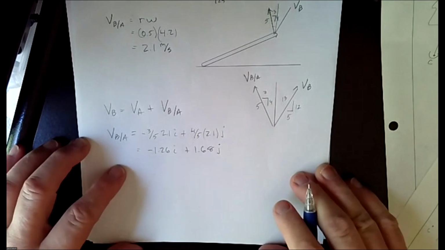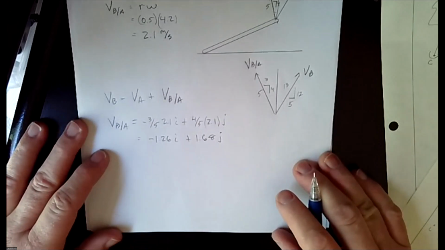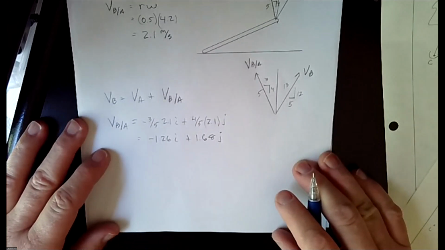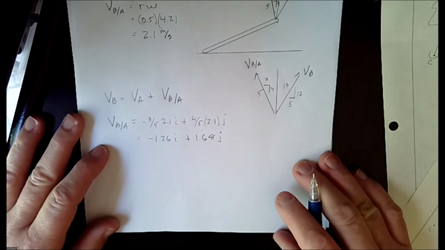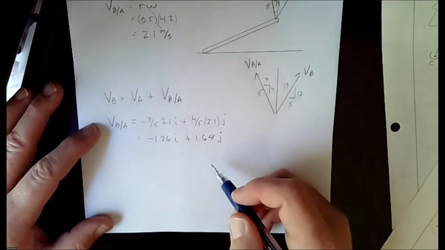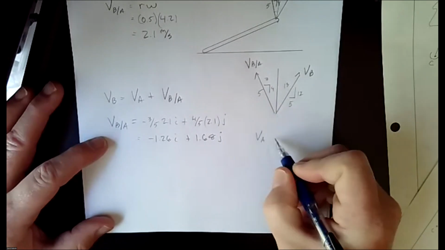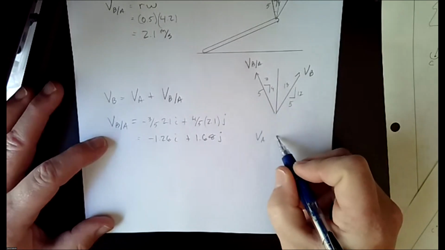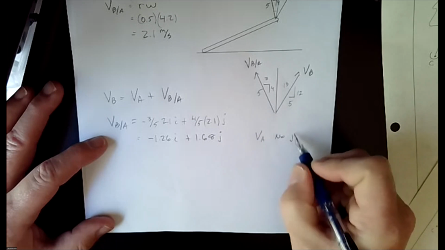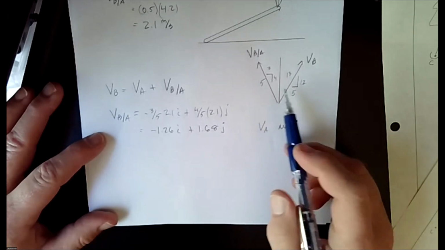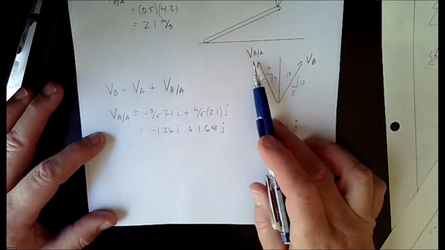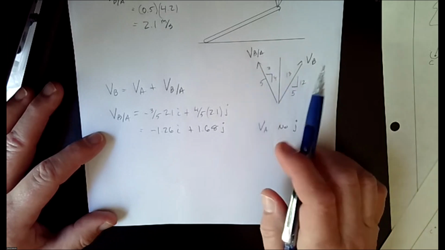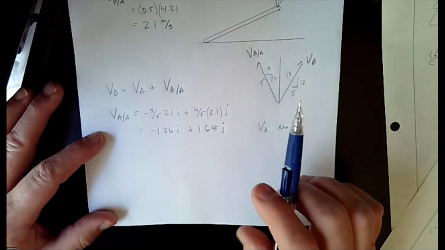And then if I look at my velocity B, I'm going to go ahead and look at just the components. I know that because velocity A has no J components, there's no vertical, then whatever this 4/5 of VBA is, that's going to relate to what this is.